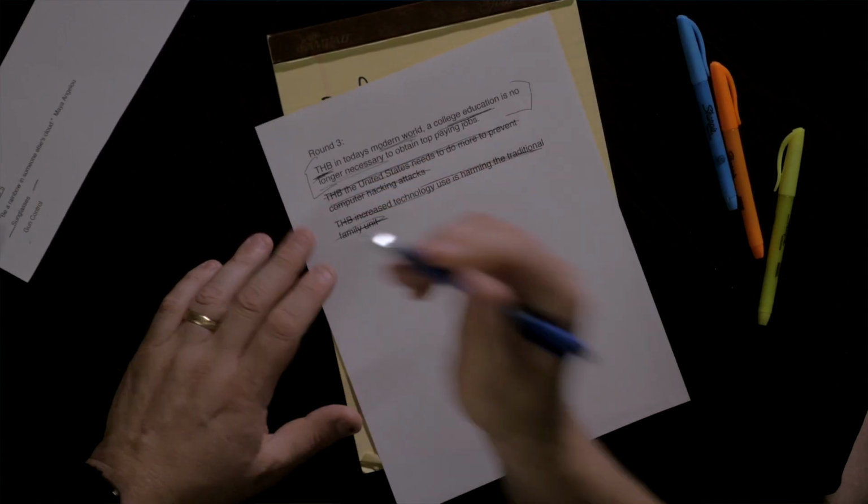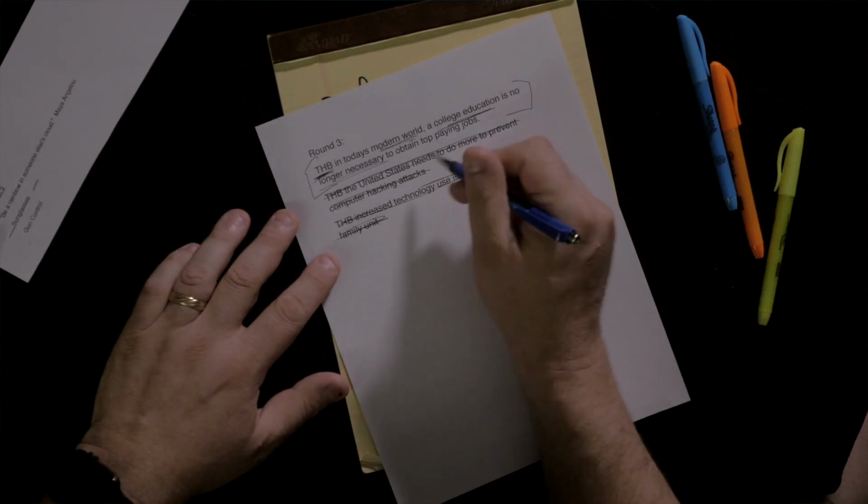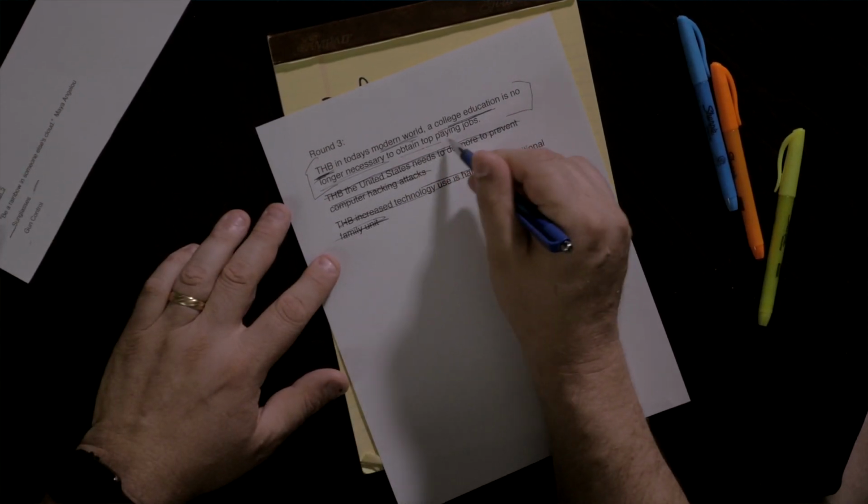It's no longer necessary. Again, what does that mean? Obtaining top-paying jobs. You need to define your terms so that everybody knows exactly what the resolution means before the affirmative team can start preparing their case. So the first thing, again, when you're writing your case out is which are the words we need to define, and let's provide those definitions. So definitions first thing in your case.